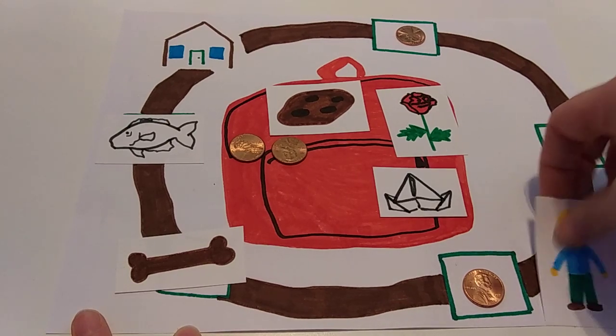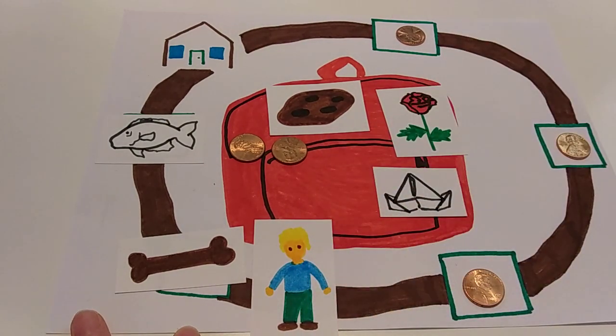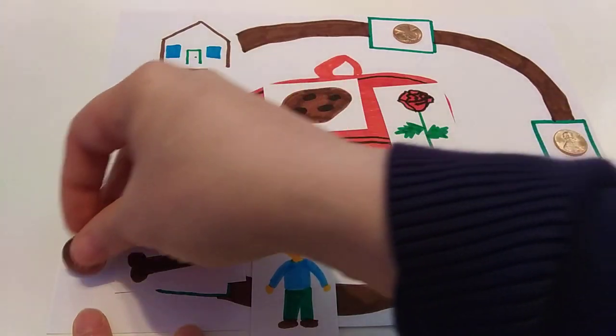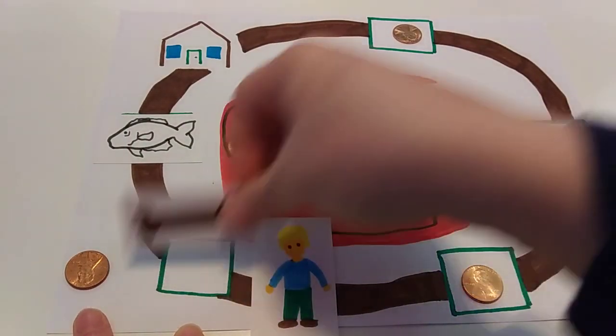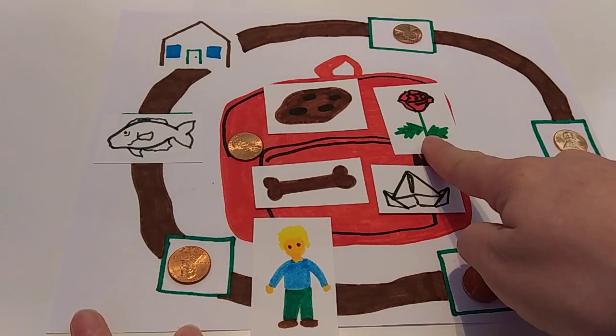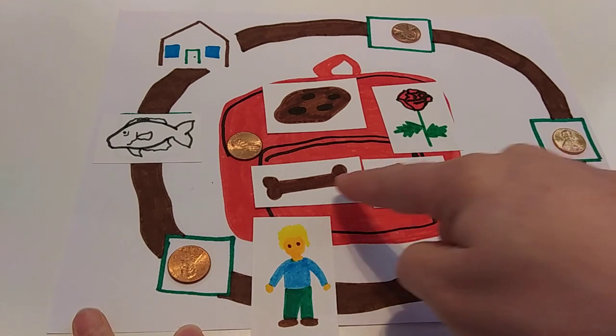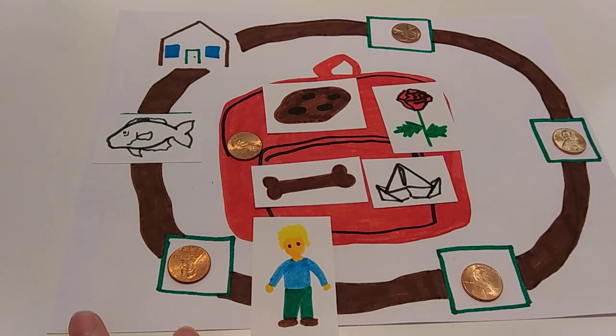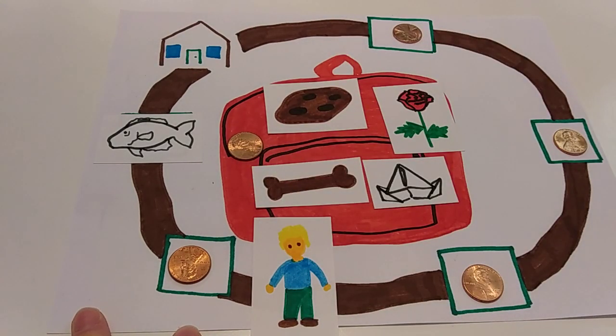Now Benny kept walking along, and he saw Mr. Hopper. And Mr. Hopper's a butcher. That means Mr. Hopper cuts meat. And inside of meat, sometimes you find bones. So Benny asked to buy a bone for a penny. He gave Mr. Hopper a penny, and he got the bone. Now Benny has a rose, a cookie, a hat, and a bone. And he does not have 2 pennies anymore. How many pennies does he have? 1.